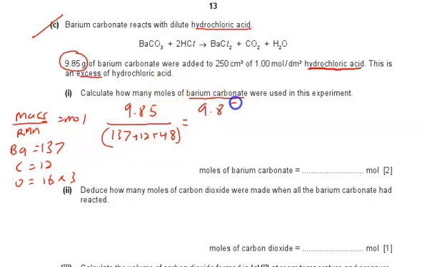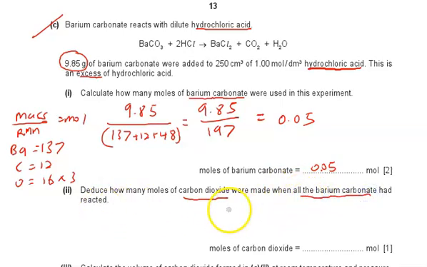So 9.85 divided by 197 equals 0.05 mole.